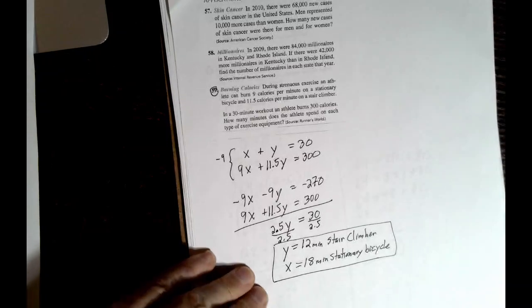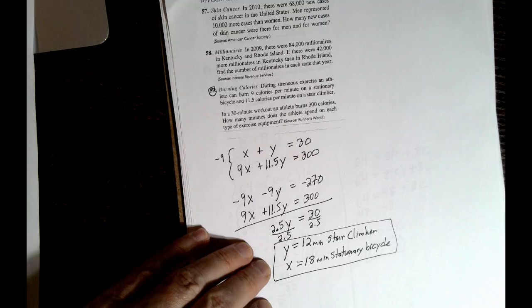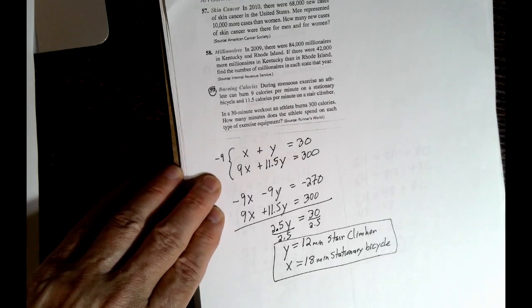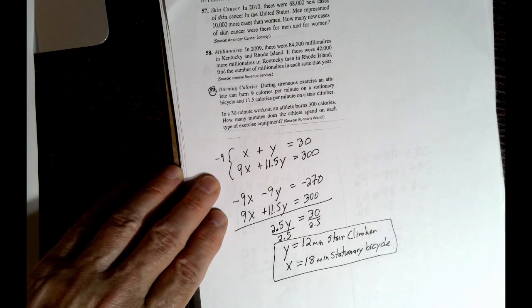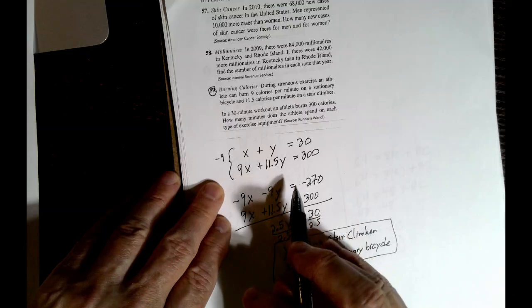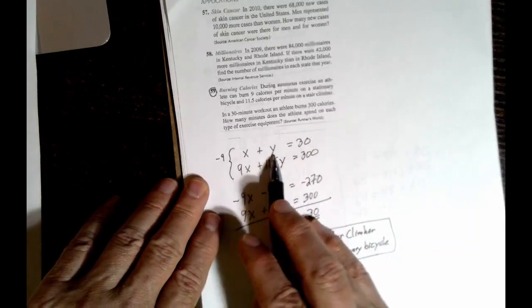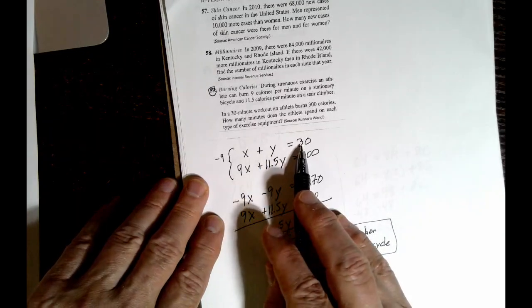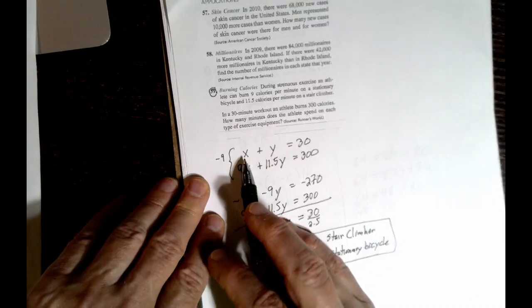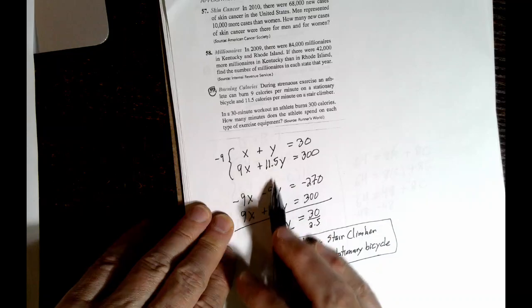Alright, now here's some word problems. It says, doing strenuous exercise, an athlete can burn 9 calories per minute on a stationary bike and 11.5 calories per minute on a Stairmaster. So, how many minutes of each should they spend in order to burn 300 calories? So x minutes plus y minutes equals a total of 30 minutes, and x can be the stationary bike, and y can be the stair climber.